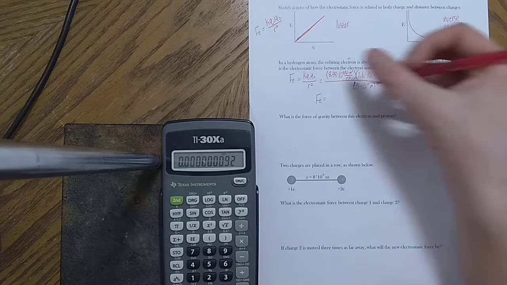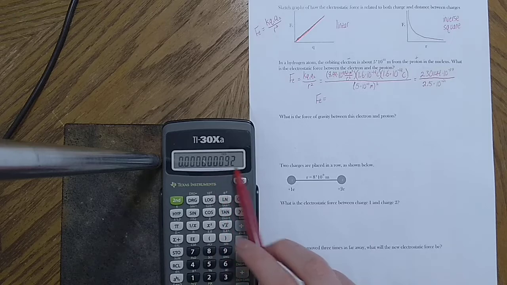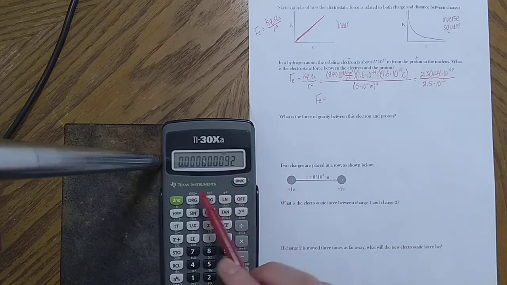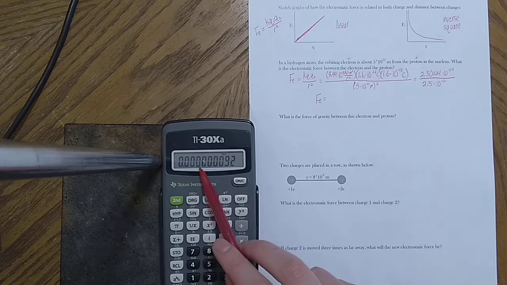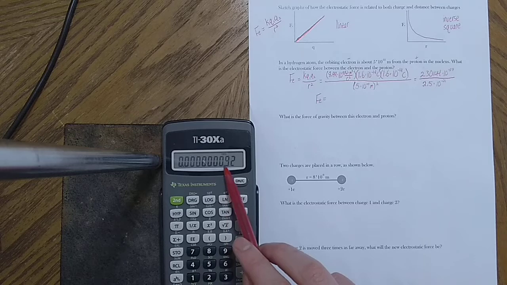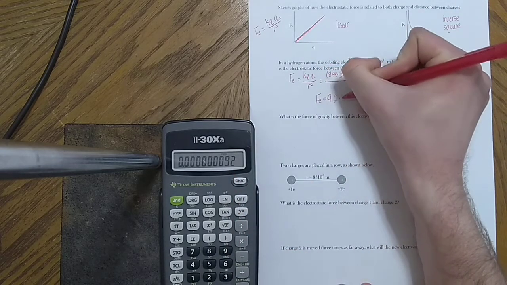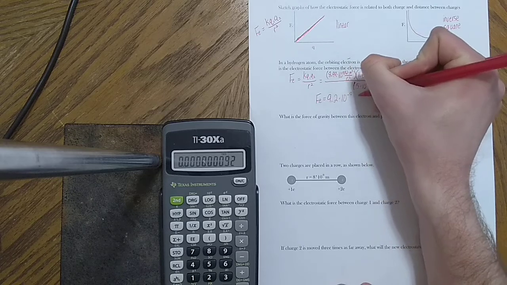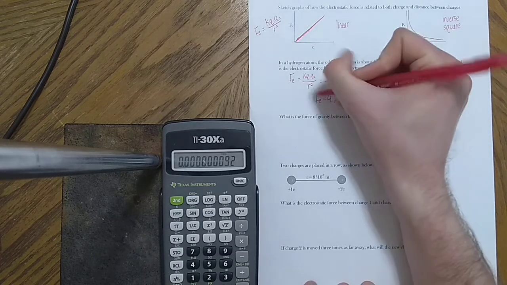And what we end up with is 0.000000092. I'm going to put that into scientific notation. How many times do you have to move the decimal before we get all the way across the 9? 1, 2, 3, 4, 5, 6, 7, 8. So this must be 9.2 times 10 to the negative 8. And the units of electrostatic force are newtons.